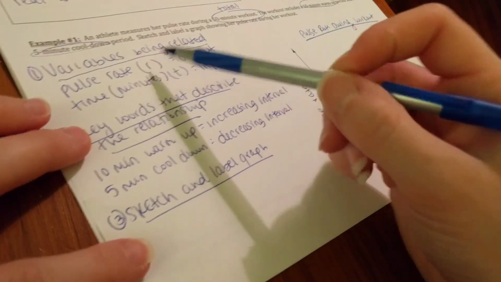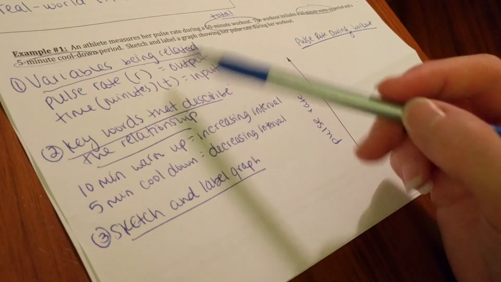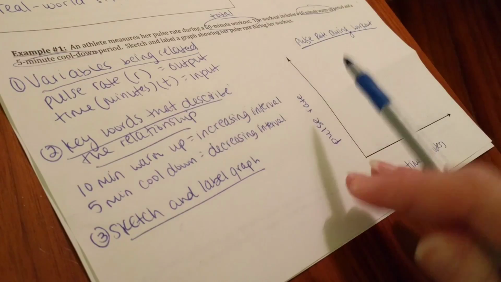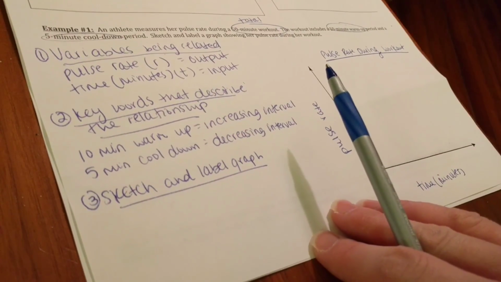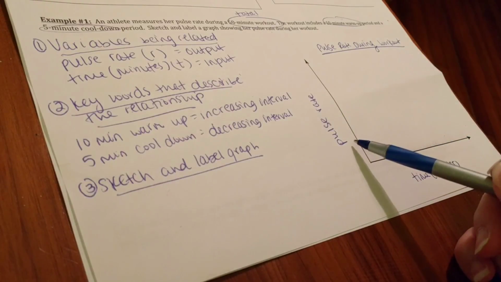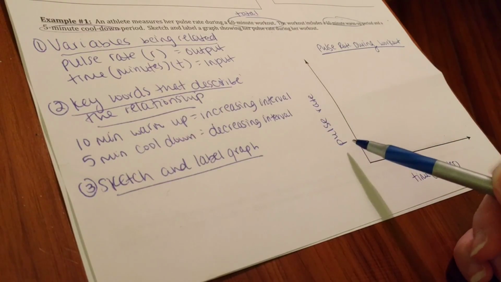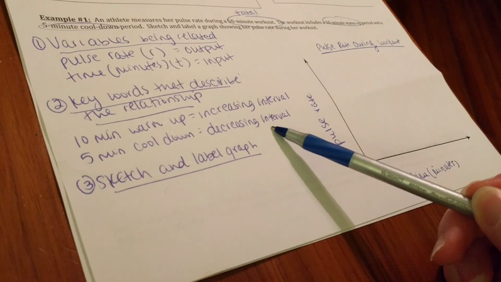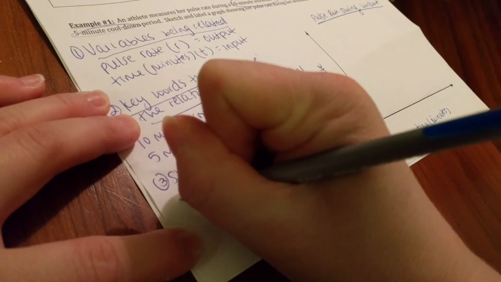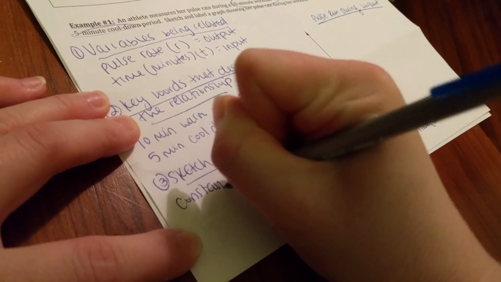Okay, right, the first thing we had to do was figure out the variables being related, then figure out the keywords, and then the last thing is we're going to sketch and label the graph. Well, we have the increasing interval and we have the decreasing interval. So we have to figure out, well, what's my constant interval going to look like?